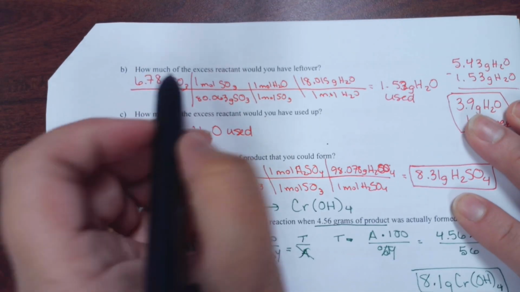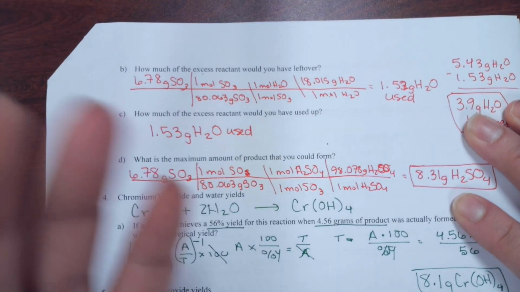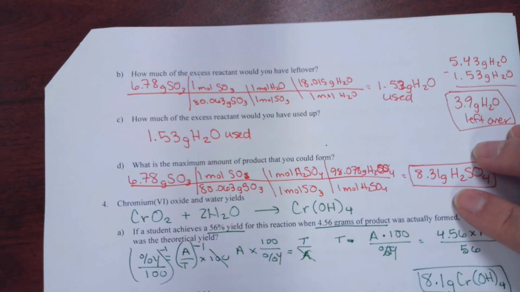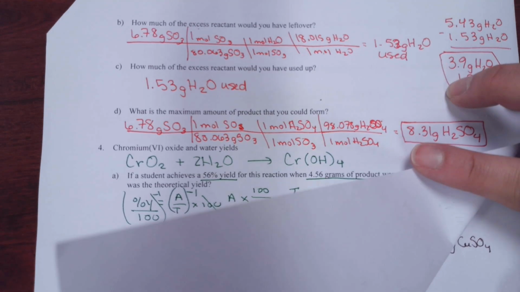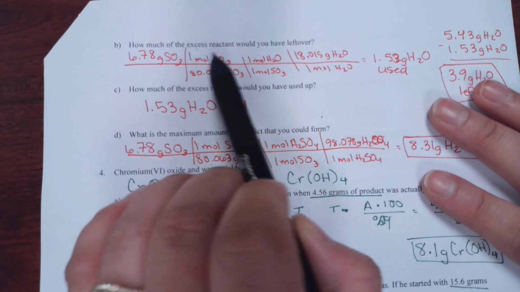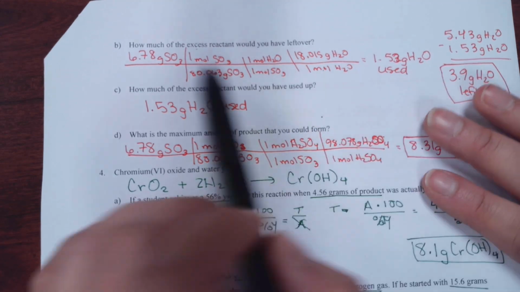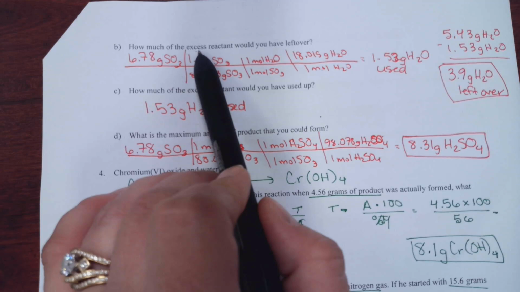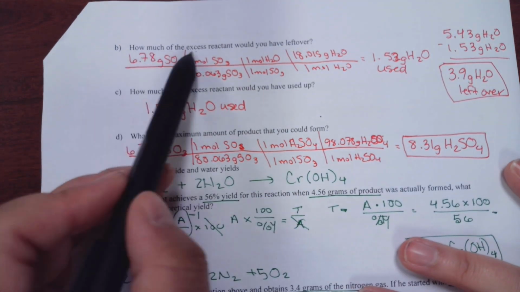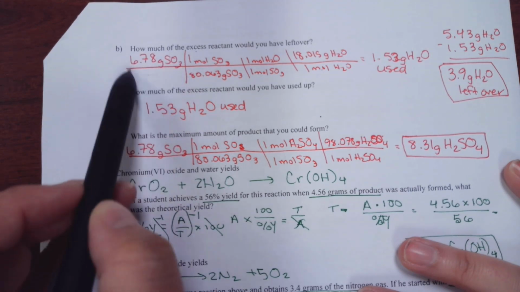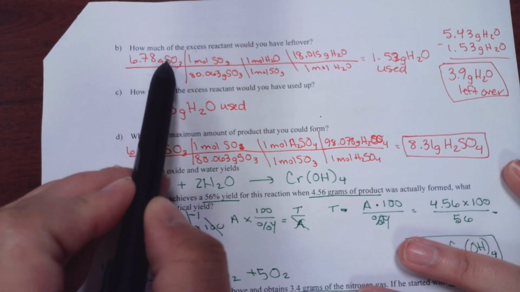So then it says, how much of the excess would you have left over? This time, I don't know, because the calculation that I just did didn't tell me how much of the excess I was going to actually use. It told me how much of the excess would be needed. So in order to figure out how much of the excess we would have left over, I'm going to start with how much of the excess I actually started with. So that's the amount that was given in the problem.